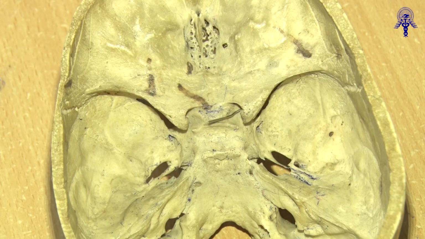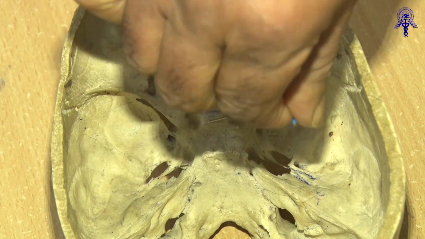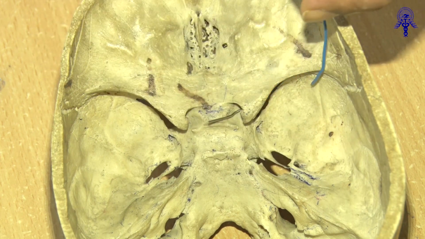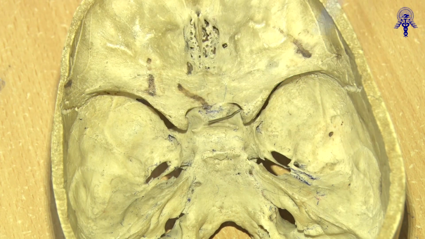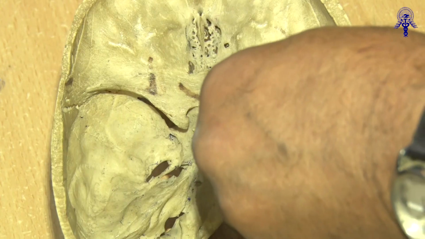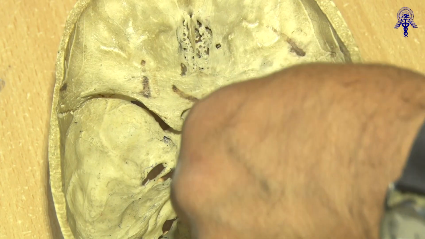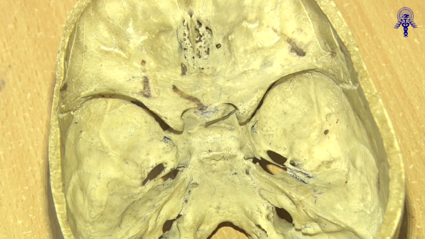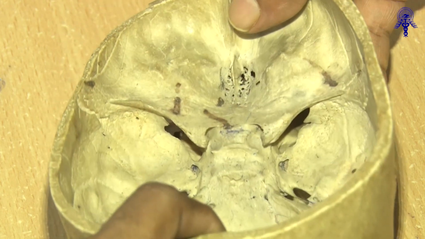Then there is an opening here in the anterior part of the middle cranial fossa. Can you see the opening here? That is the superior orbital fissure.